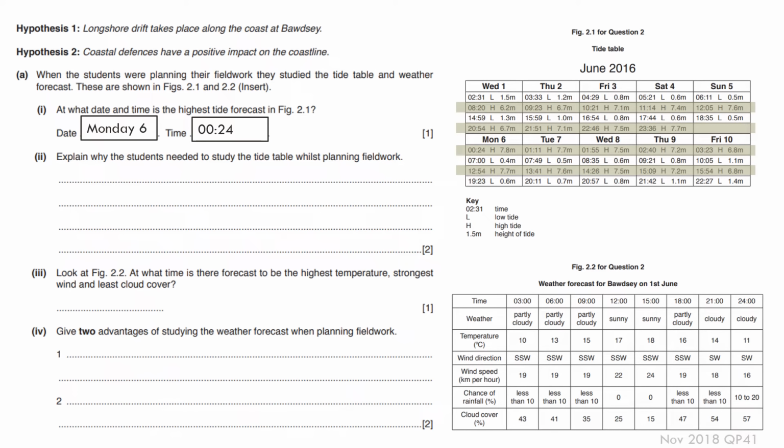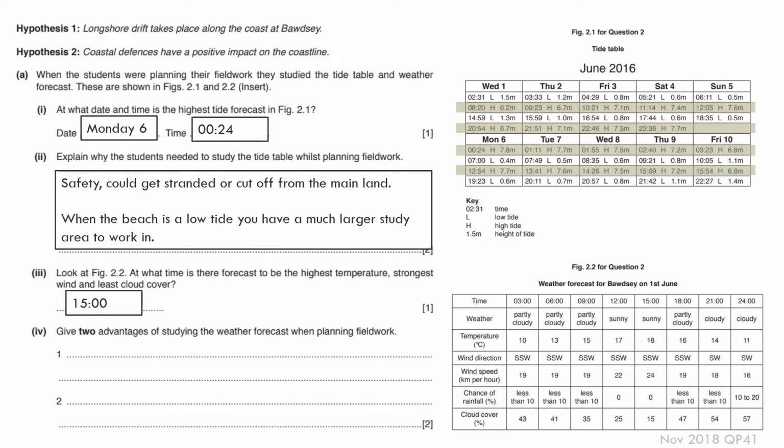Why do students need to study the tide whilst planning fieldwork? Well, safety: you could get stranded or cut off from the mainland. And when the beach is at low tide, you have a much larger study area to work in. Think about what a tide means. When the beach is covered, that's quite dangerous. You could be dragged out by the tide, you could be cut off. Obviously, there's less beach for you to work with.